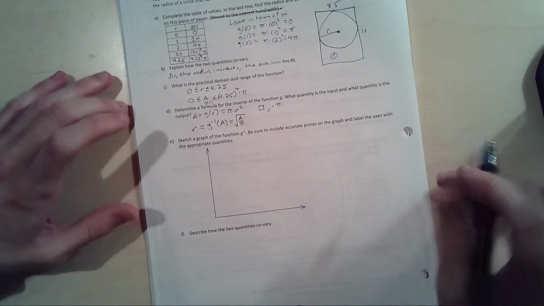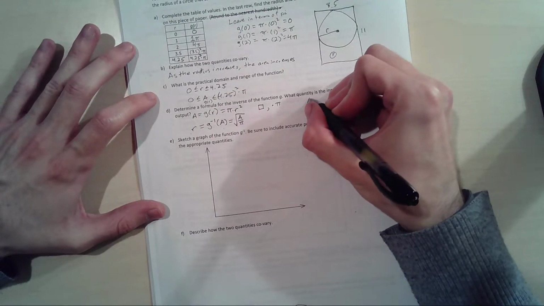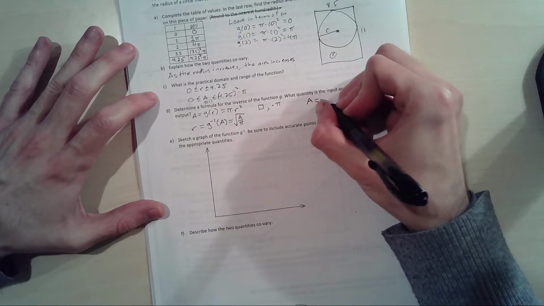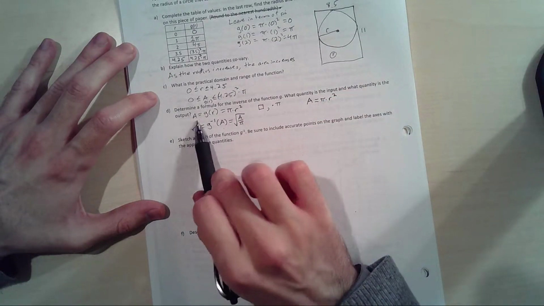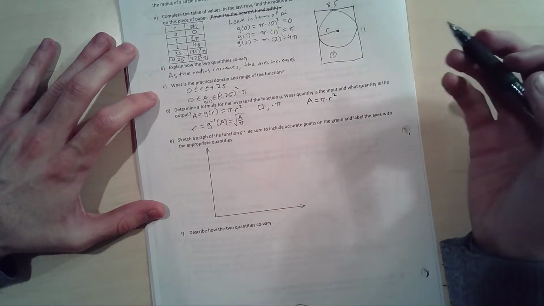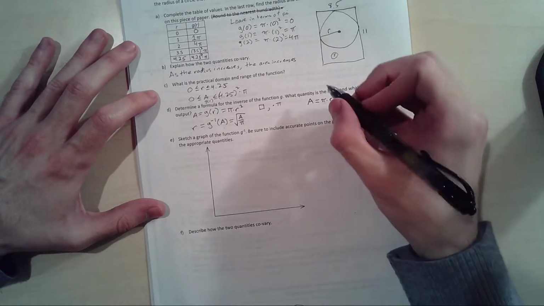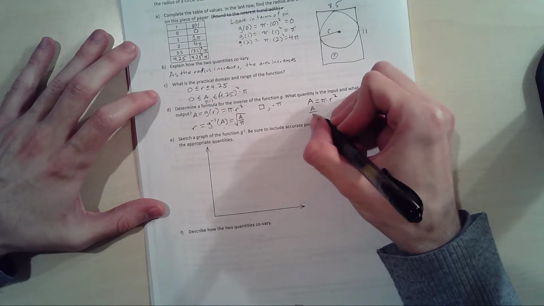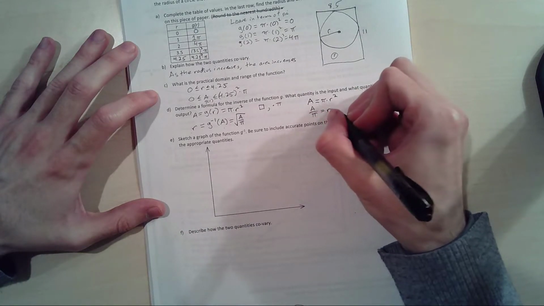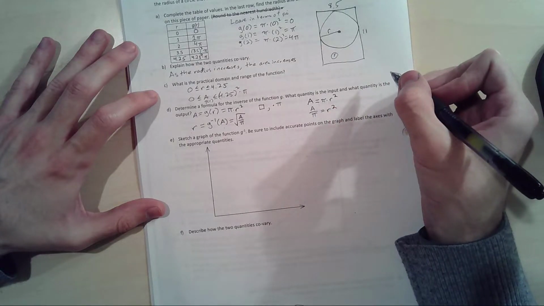If that didn't make a lot of sense to you, instead what you could do is simply solve for the other variable. If A equals pi times r squared, because that's what it is, area is pi r squared, solving for r, the inverse function, first things first, you have to divide both sides by pi. And then take the square root of both sides.